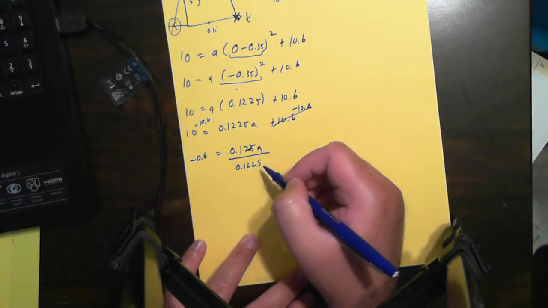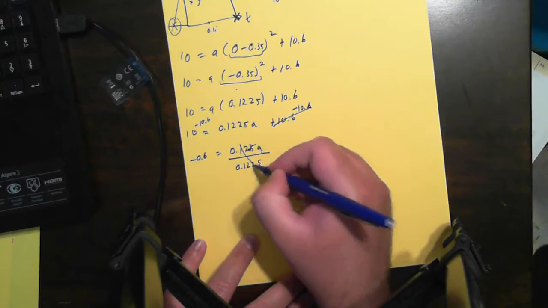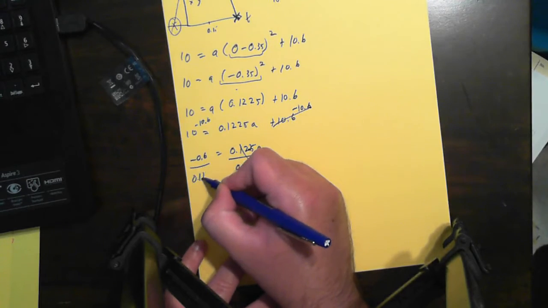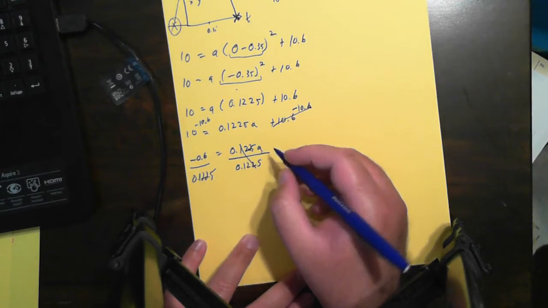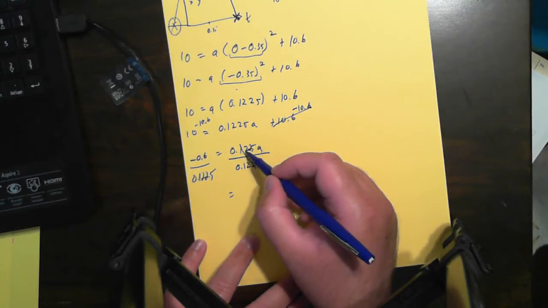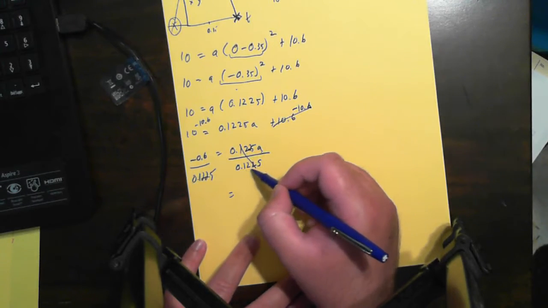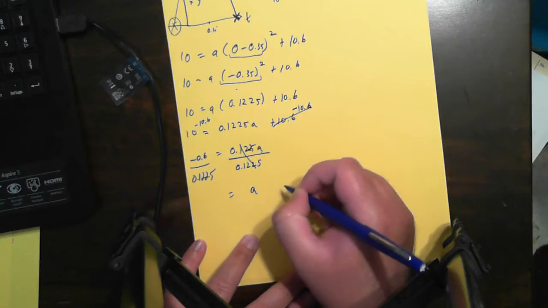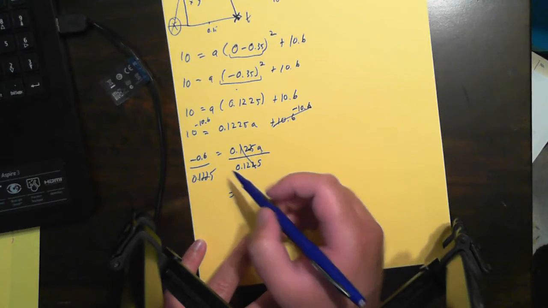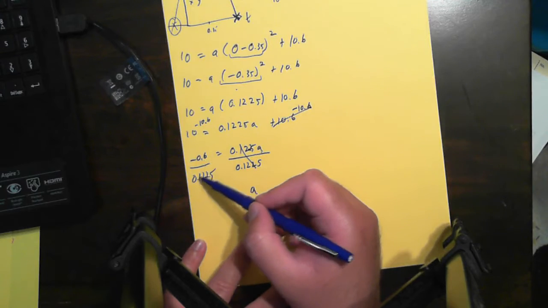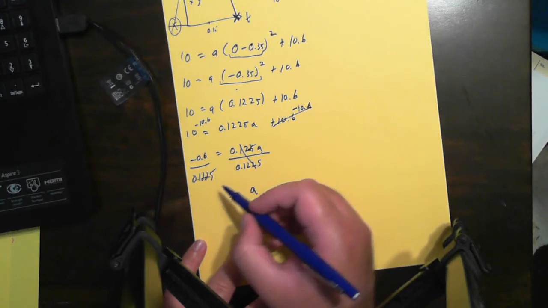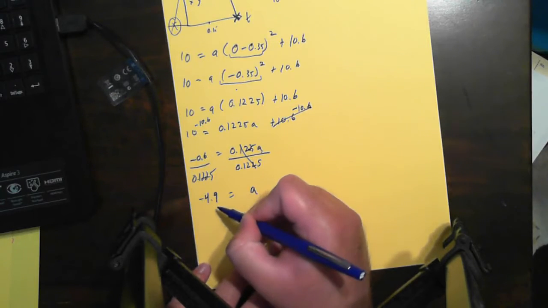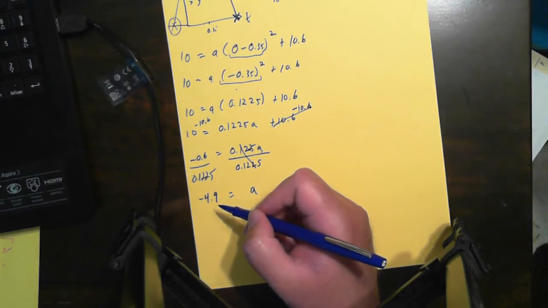So I divide by 0.1225, and of course I do the same on the other side of the equation. 0.1225 divided by 0.1225 is just 1, which cancels it off, giving me just 1a, or just a. Then I can divide negative 0.6 by 0.1225. I'll round this to 1 decimal place. It comes out to about negative 4.9.